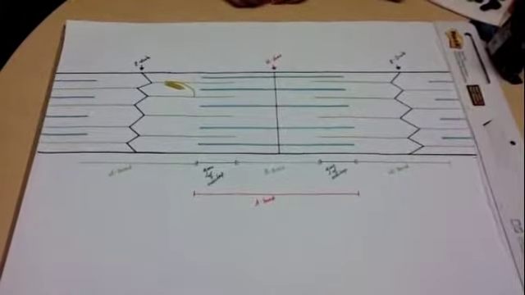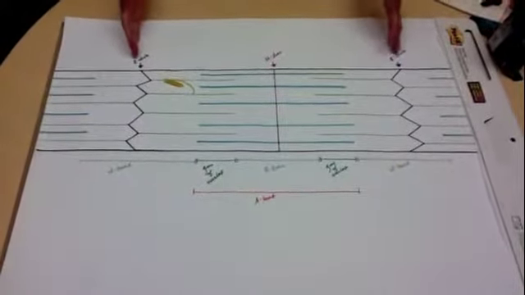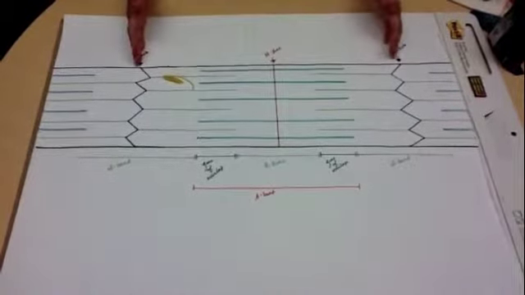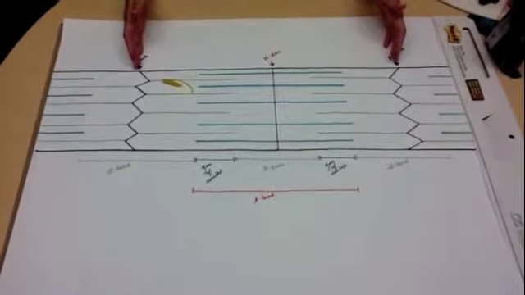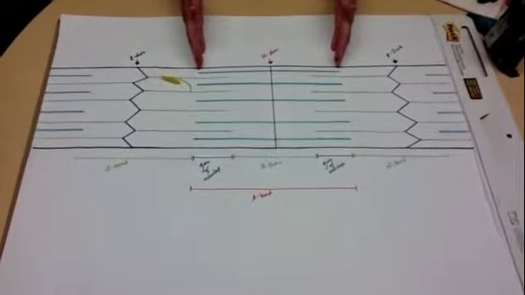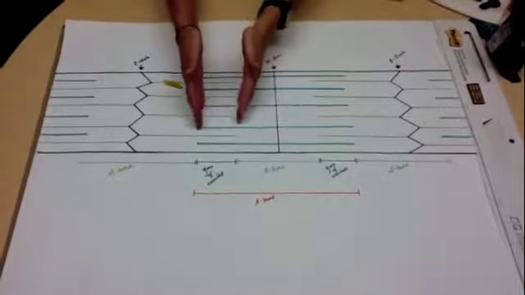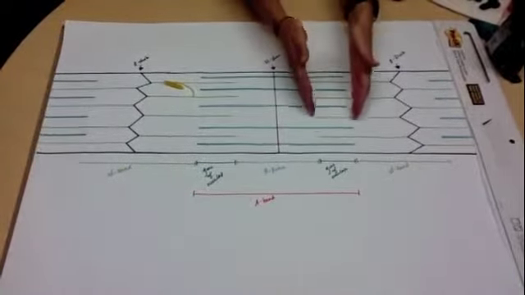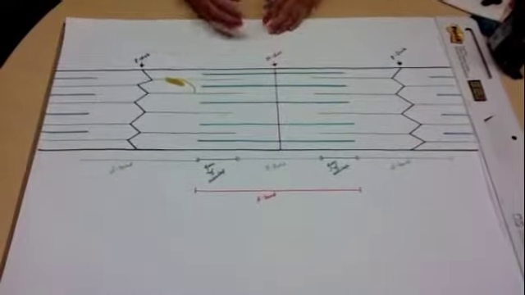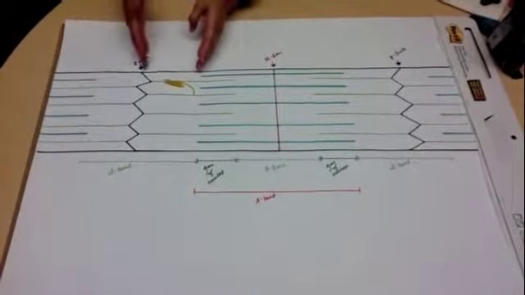Sarcomeres are separated from one another by a protein called the Z-disc, which extends from one Z-disc to the next. In the middle of the sarcomere is the A-band, which extends the entire length of the thick filament. It has a zone of overlap, where the thick and thin filaments lie side by side. Just the opposite, the I-band extends the length of the thin filament and centers at the Z-disc.